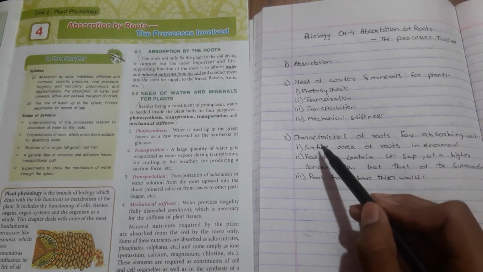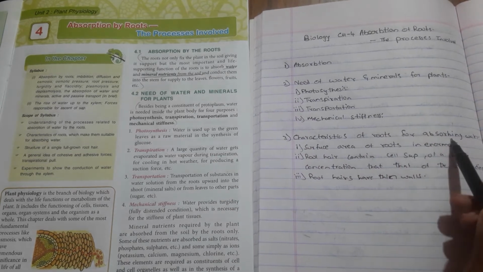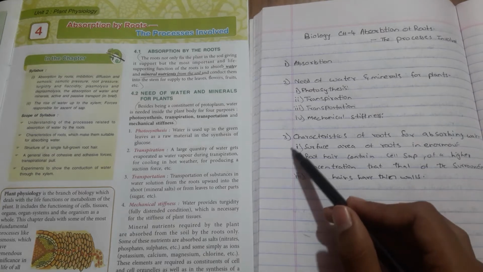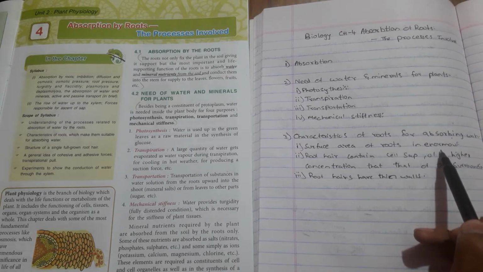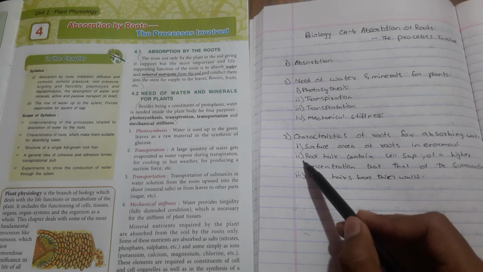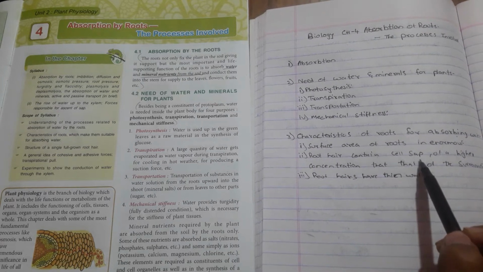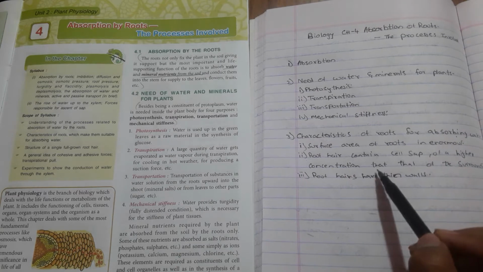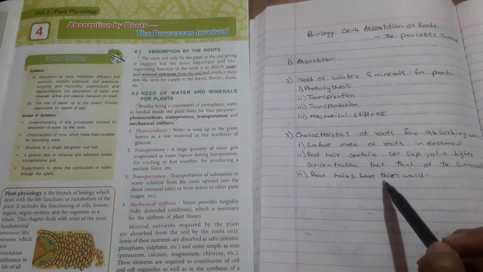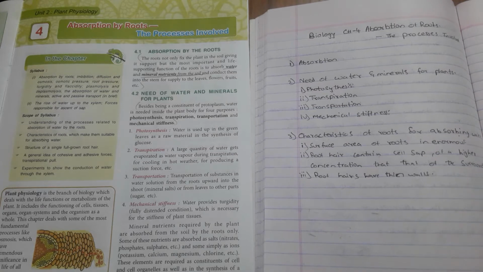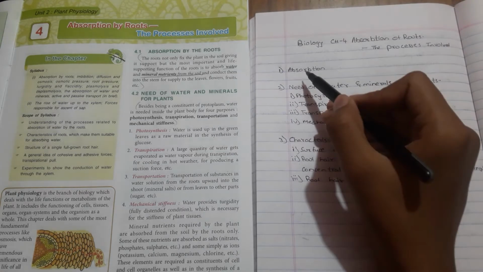Now the third point is characteristics of roots for absorbing water. And under this again there are 3 points. One, surface area of roots is enormous. And second one, root hairs contain cell sap of a higher concentration than that of the surroundings. Root hairs have thin walls. So let us start. What is absorption?